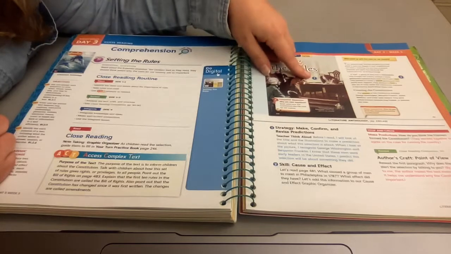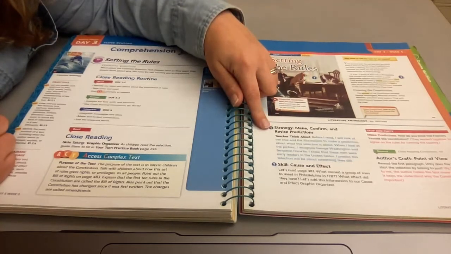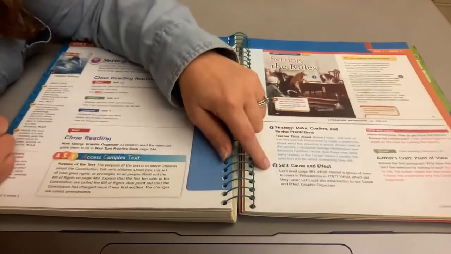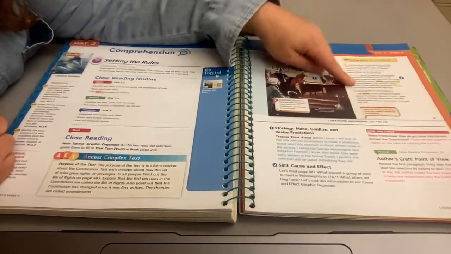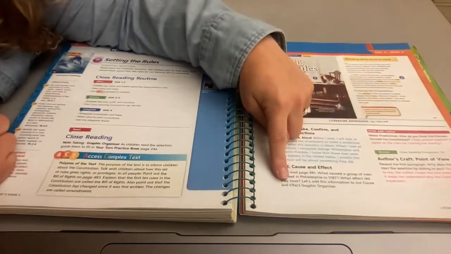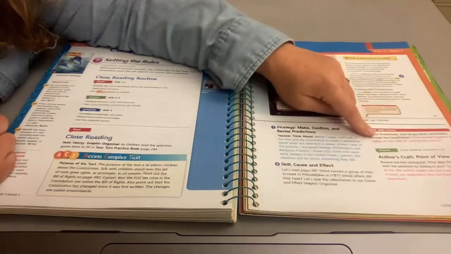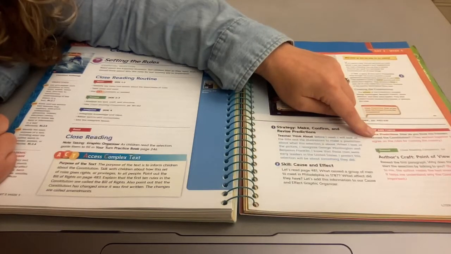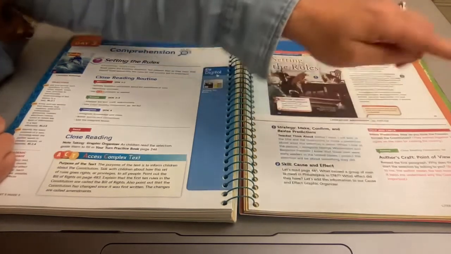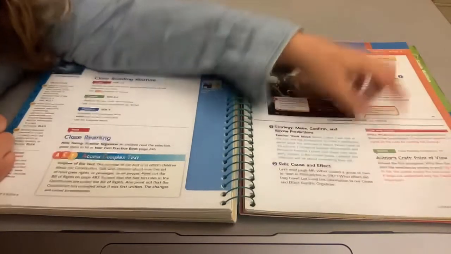Okay. So before we even read, we're going to make a prediction. I'm going to talk about cause and effect. Okay. We read, we stop, talk about cause and effect. Stop and check. Did you confirm your prediction? Do we need to revise our thinking? I'm not going to worry about this right now because I don't have time.